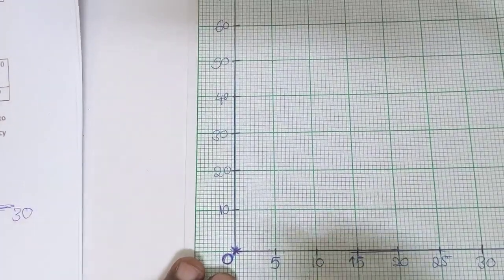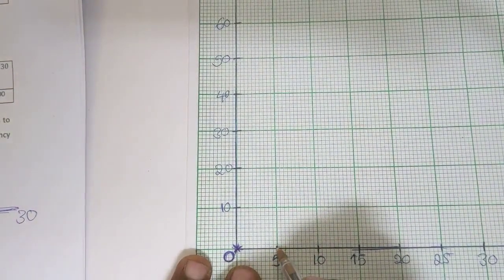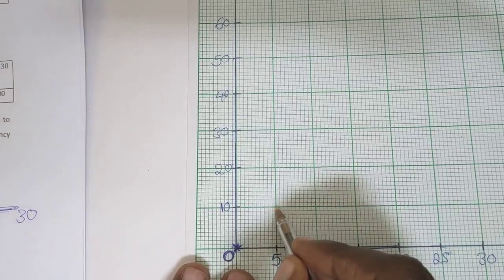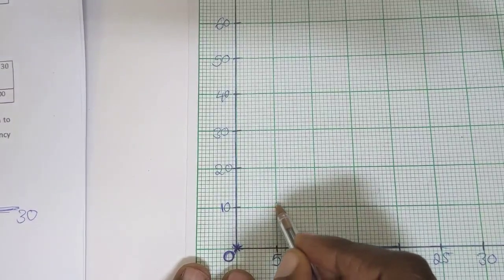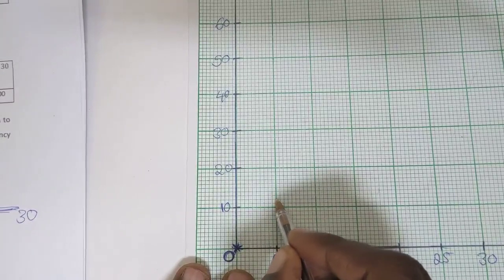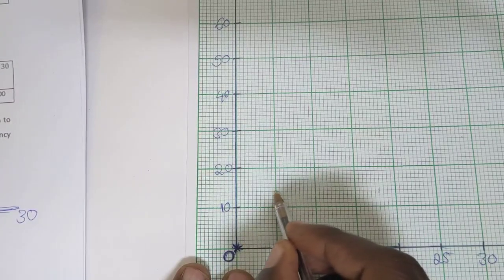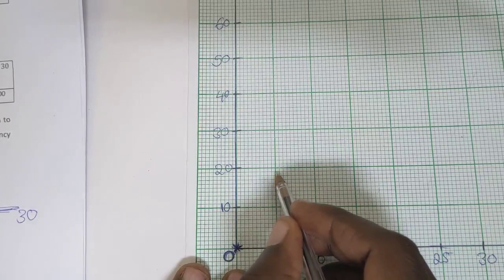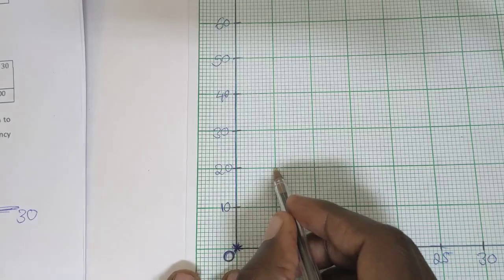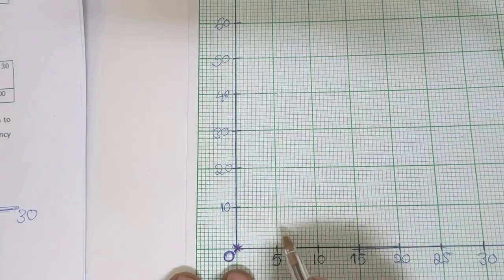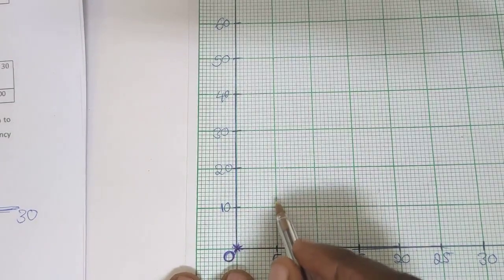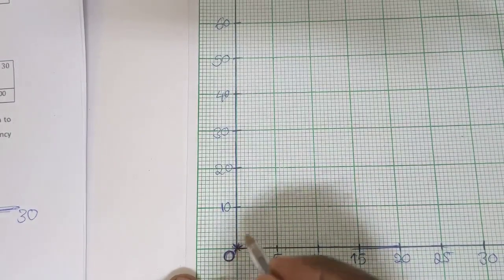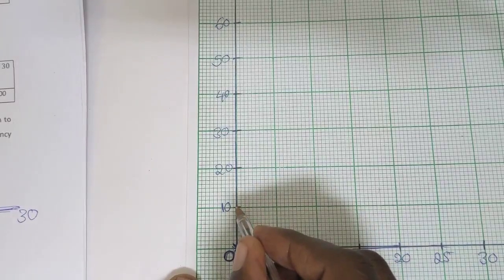So let's prove it. Let's check. So here it is 0. So you count. Let's start from here. You find that it is 1, 2, 3, 4, 5, 6, 7, 8, 9, 10. So meaning that one box is 1. Starting from here, it is 0, and here it is 10.